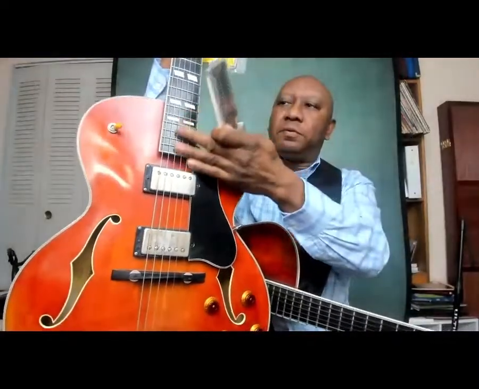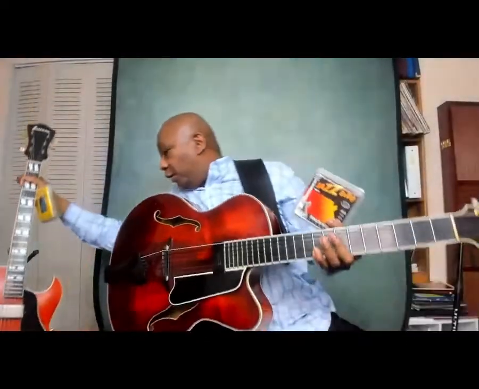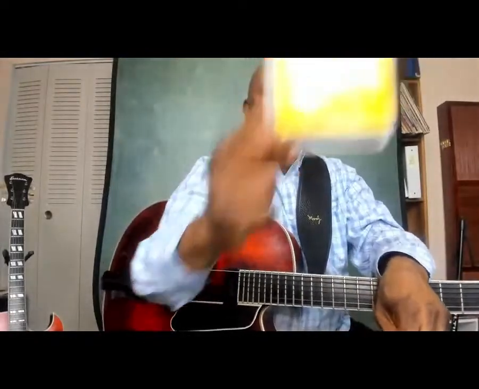These are flat wound, but the reason why I use flat wounds is because I'm using the George Benson. This is a George Benson string. Okay, these are flat wounds, 14 on top. These are Tomastics.